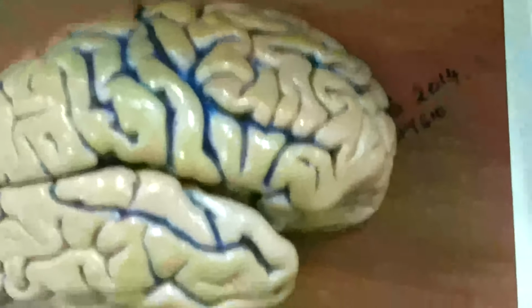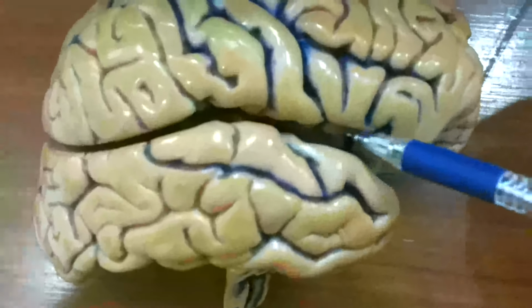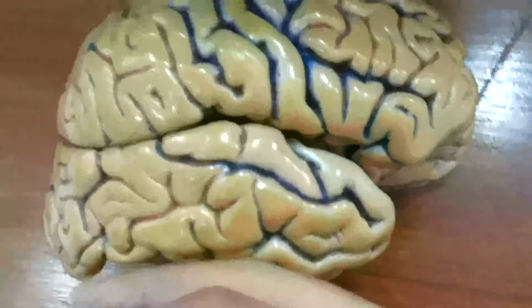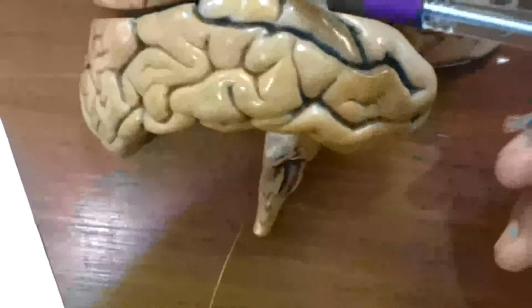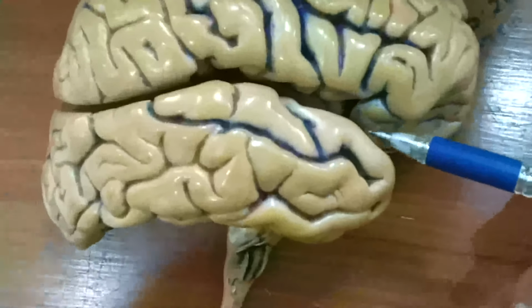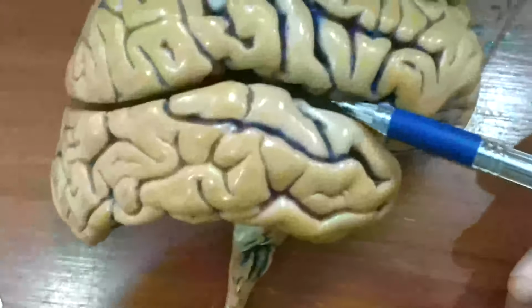And this is the lateral sulcus which separates the temporal lobe from the parietal lobe and the frontal lobe. So from the frontal cortex, this is the lateral sulcus. The lateral sulcus has got a posterior ramus which goes posteriorly. This is the posterior ramus.